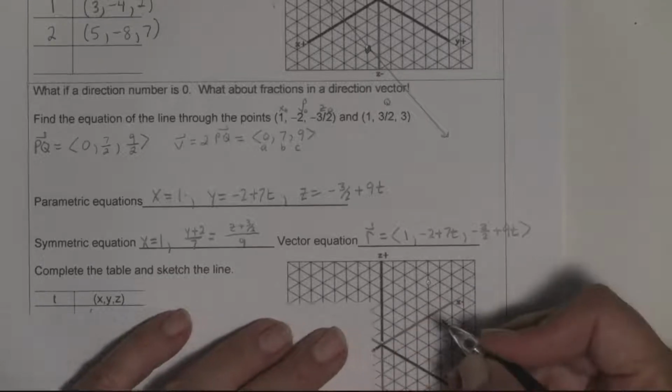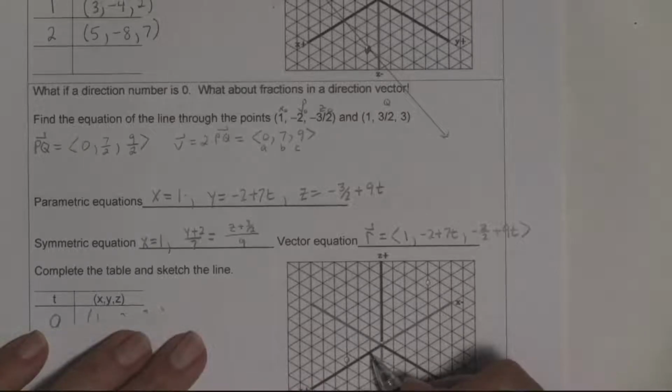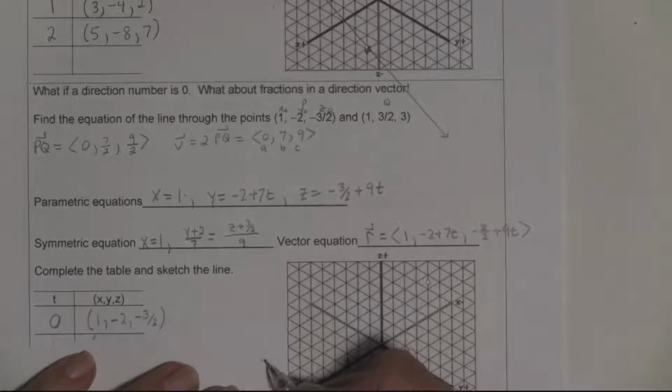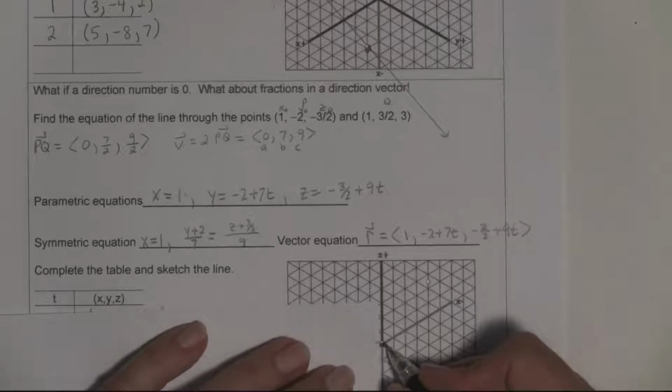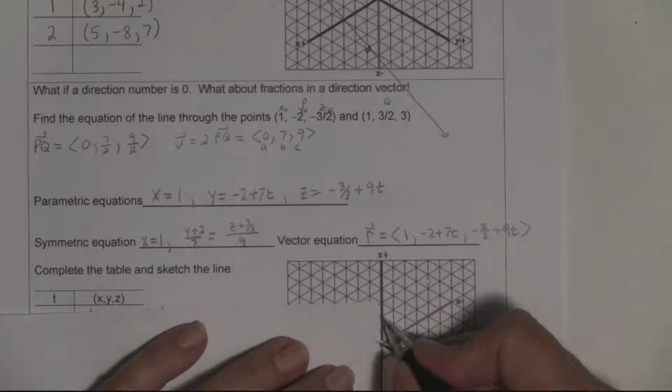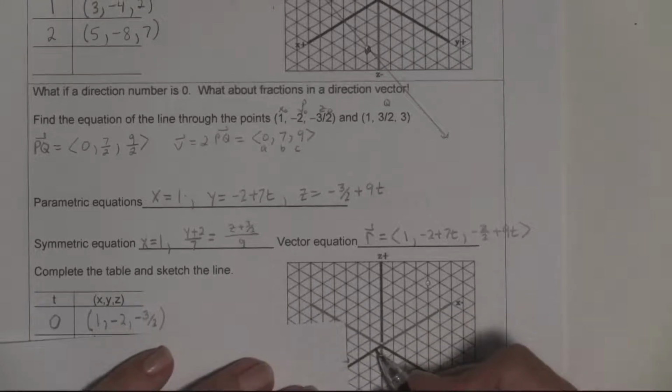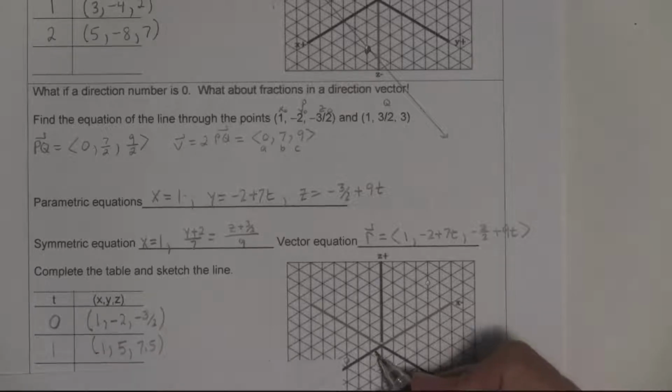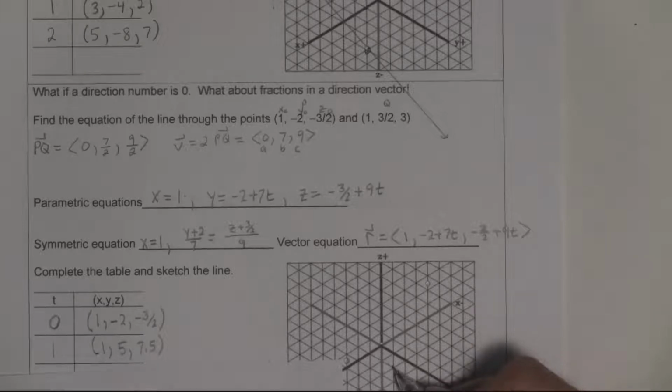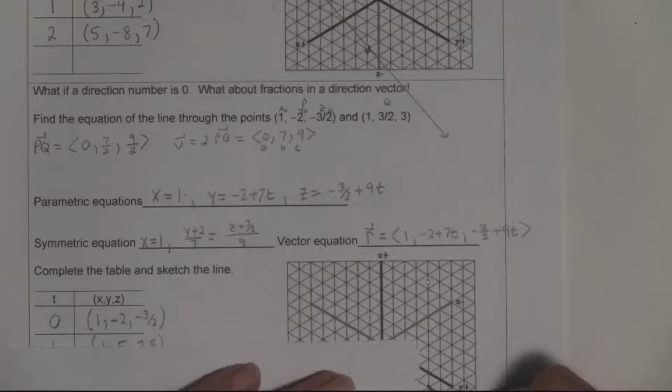So 3 is this distance. So over 1 in the x direction, 5 in the y direction, 2, 3, 4, 5, and then I want to go up.